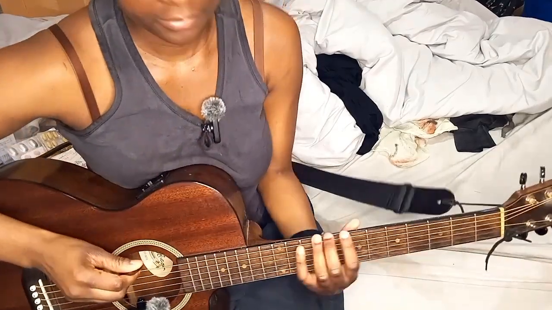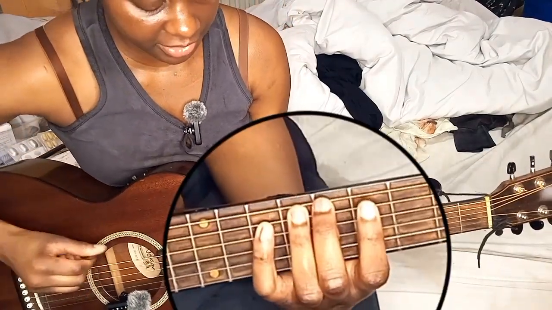Now, if you guys don't know, the Mixolydian scale is the 5th mode of a major scale. And also, the Mixolydian scale in the key of G uses the same notes as the C major scale, but it starts and it resolves on a G. For example, this is the C major scale.